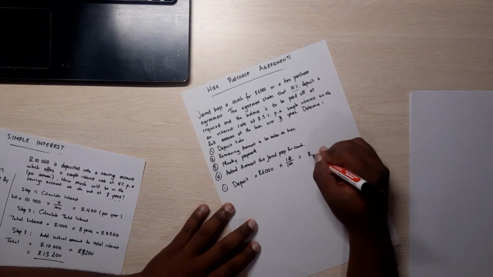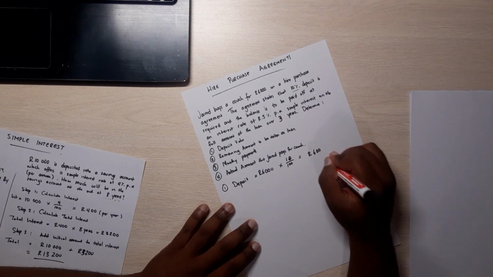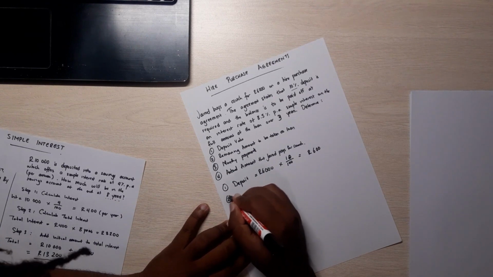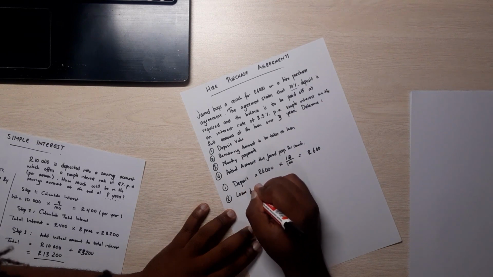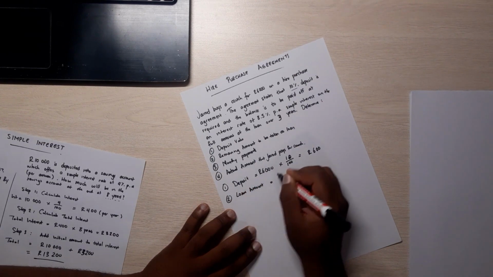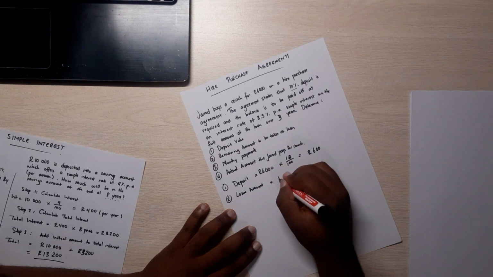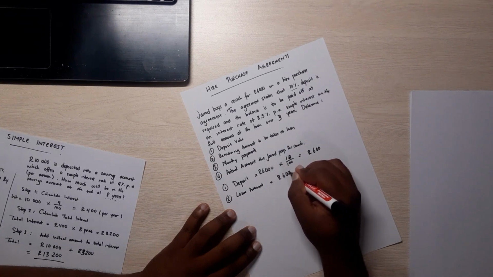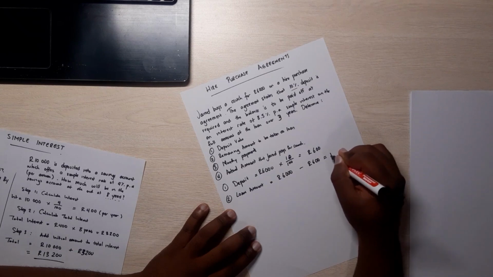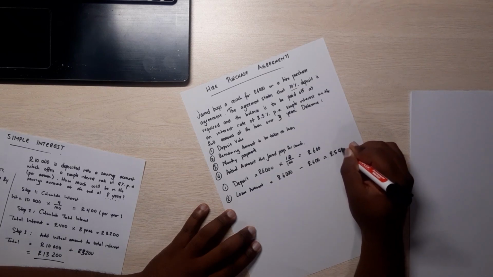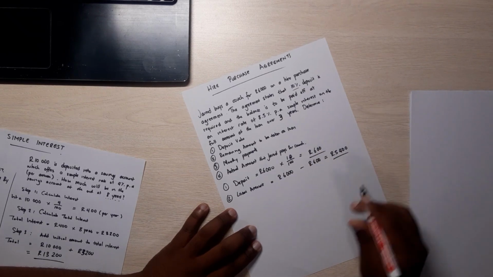Of 6,000, which is 600, right? And so the loan amount is question 2, it's just minusing the 6,000 minus the deposit, 600, right? And you're left with 5,400, right?